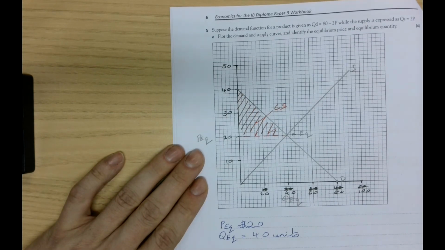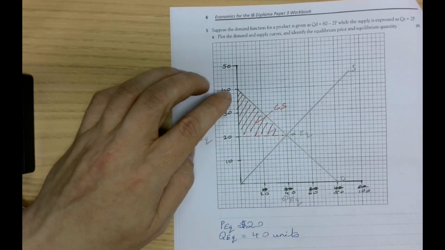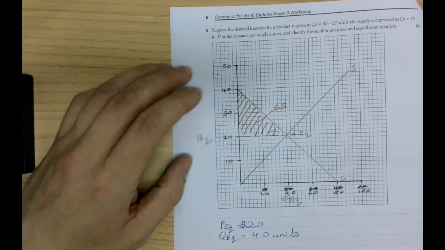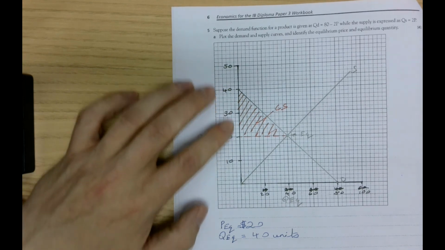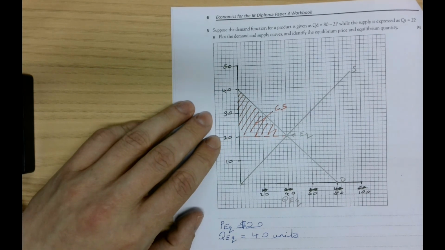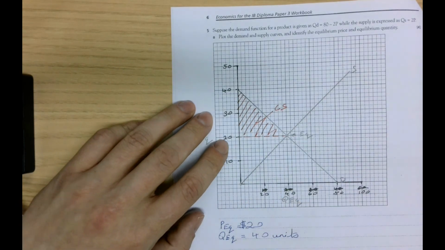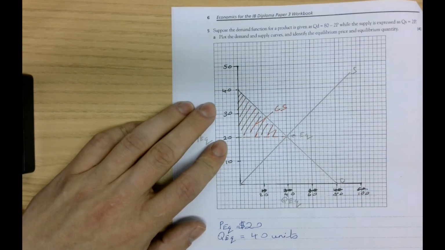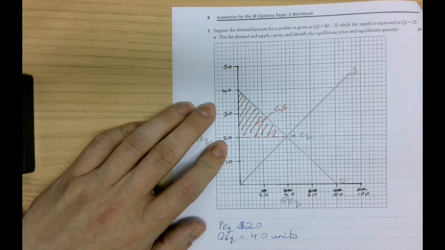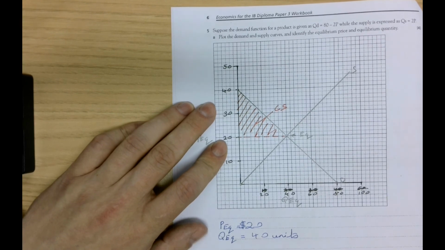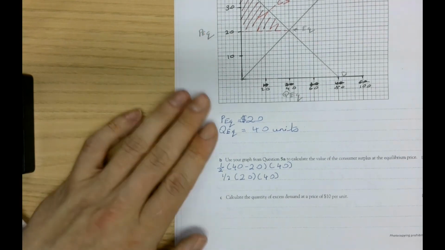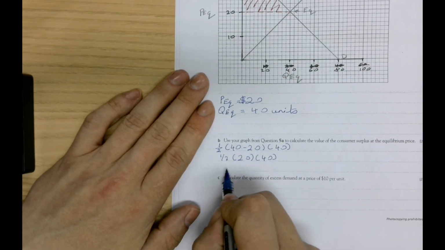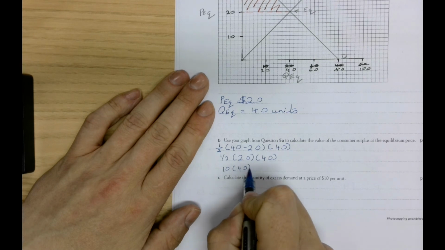So it's half times, I'm going to call this the base here, which is 40 minus 20, because it's that long, which is 20, times the height, which is 40. So I get 1/2 times 20 times 40. 1/2 times 20 is 10 times 40, which equals 400.